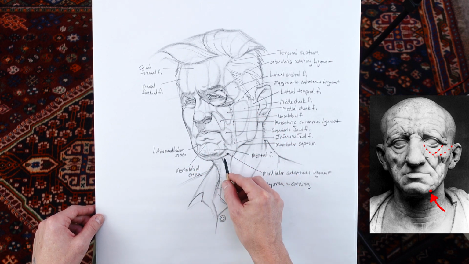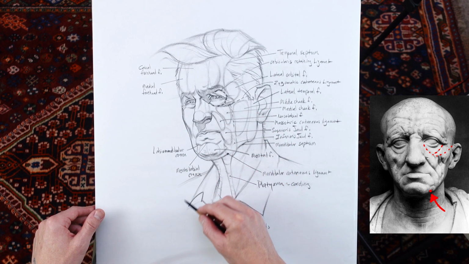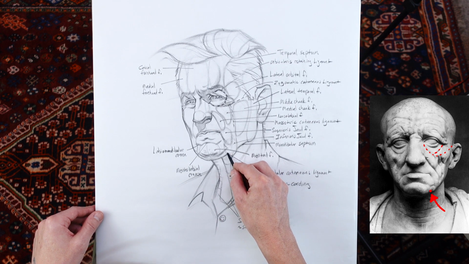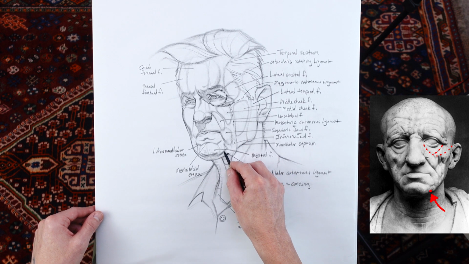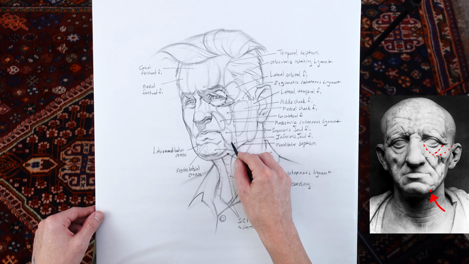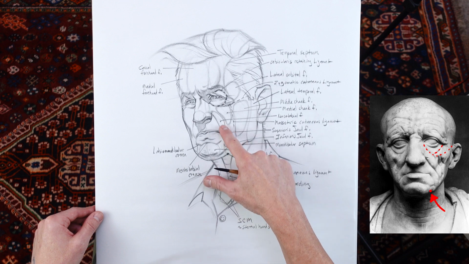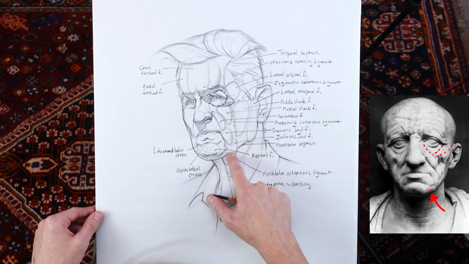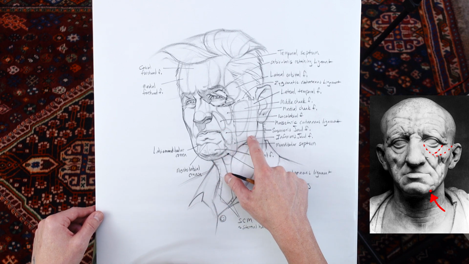And down here, which is my favorite, is the mandibular cutaneous ligament, because that usually indicates the very point at which you start to get jowling, where this jowl fat, the superior and inferior, start to come down and migrate over that jawline, over that mandibular line.